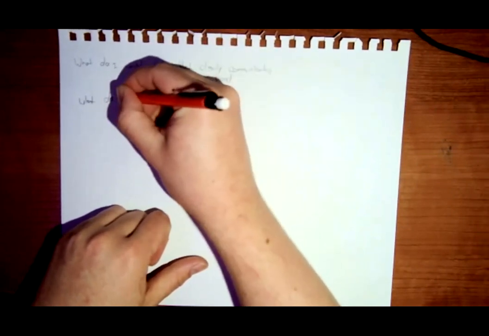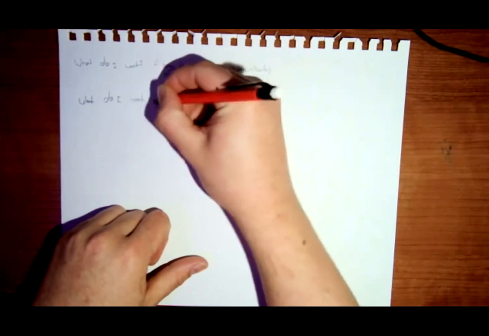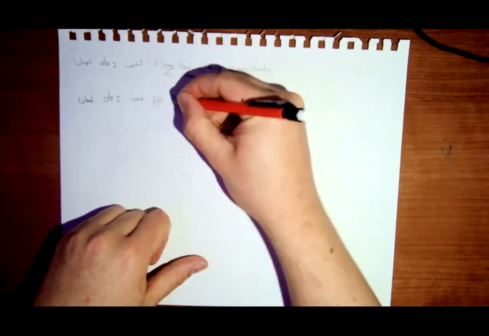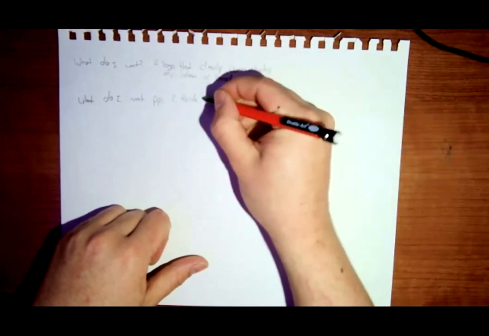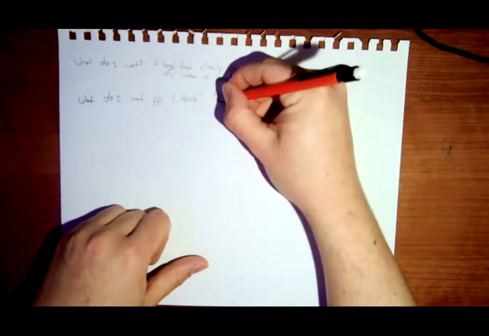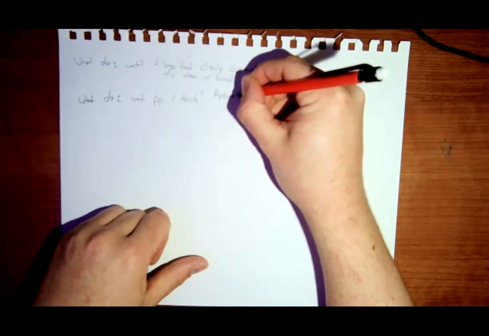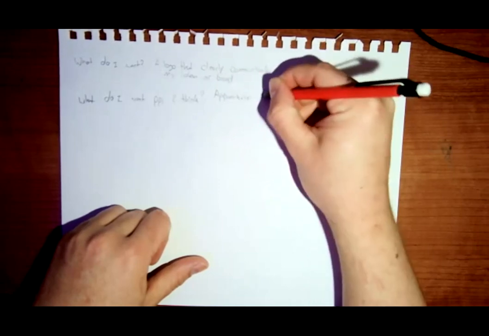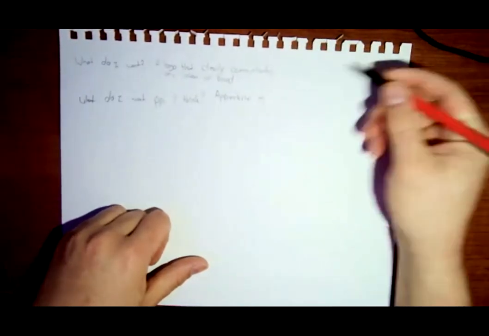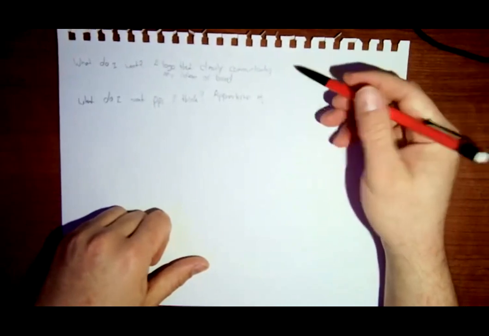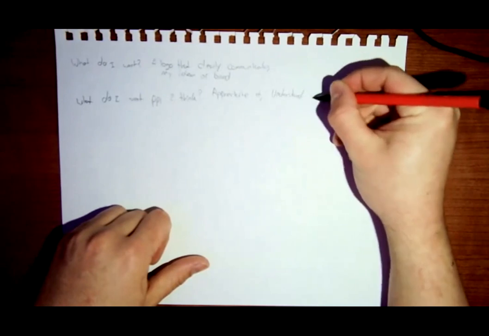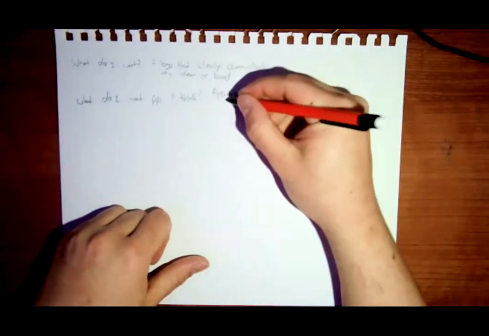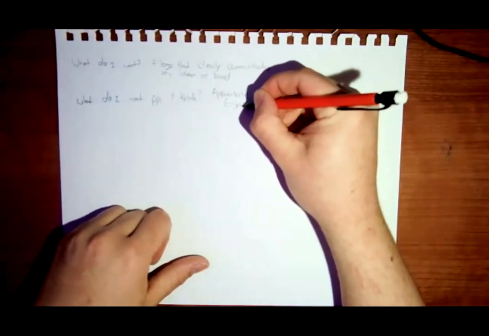Okay, next, what do I want people to think? I'm going to shorten this. People to think when they see my logo. I want them to appreciate it. I want them to, I don't know, what else do I want them to do? Understand it. It's a pretty good one. Enjoy it. These are all pretty general.